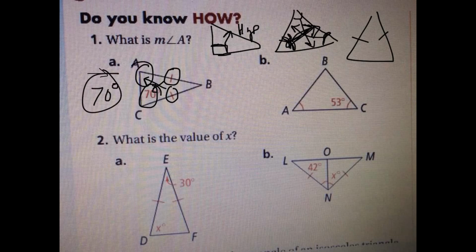Okay, on to B. Now, this one's actually even easier. This little marker right here, since those have one little line like that, that means they are congruent. So if this is 53 degrees, this is 53 degrees.